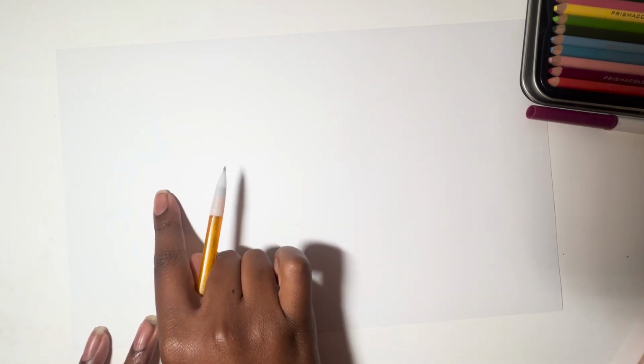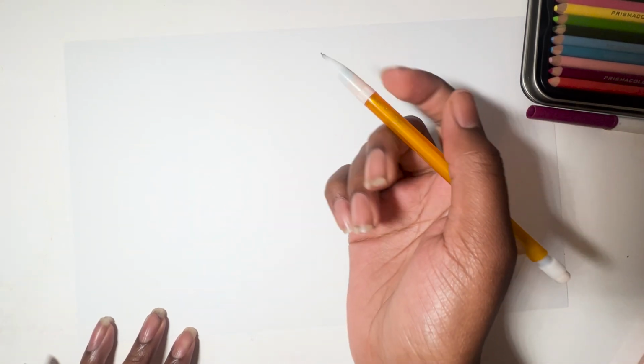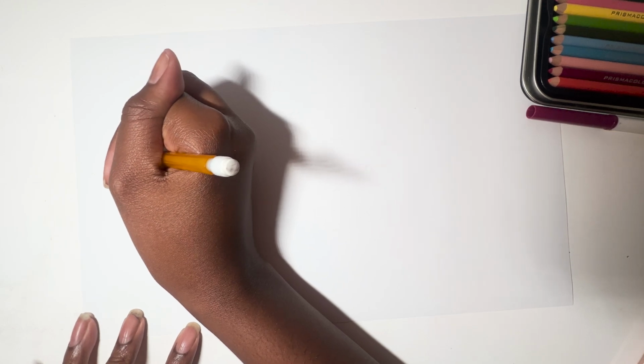So for this activity, we are going to need a few sheets of blank paper, colored pencils, and a pencil. And with these materials, we are going to draw a house. So please take some time to pause the video and draw a house. And we're just going to use about half of the page for each drawing that we're going to do.